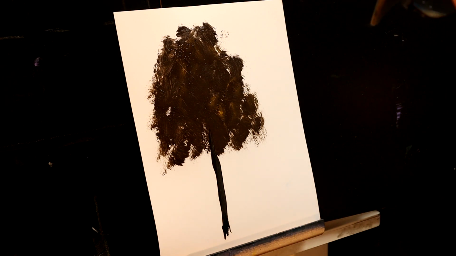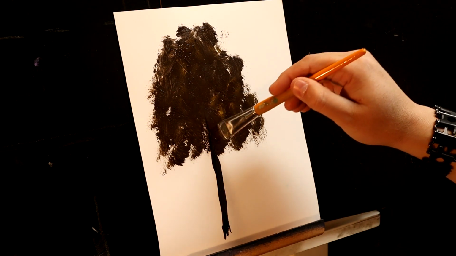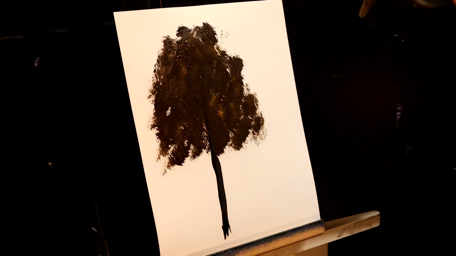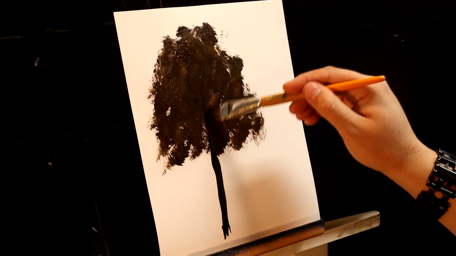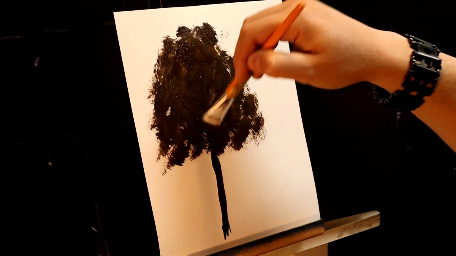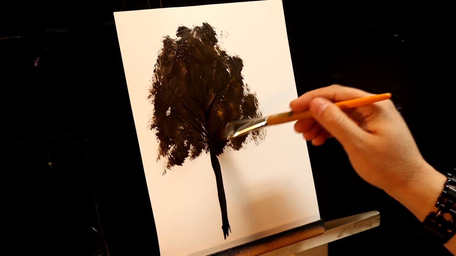Come in here with something dark and try to establish a few branches and limbs in here. Not really all that necessary. It's just up to you. Again, how much time are you trying to spend? How much detail are you trying to put into this?